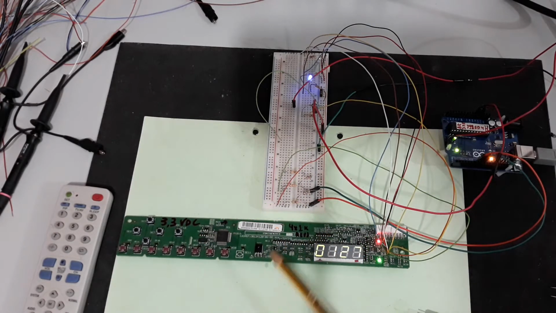is working like the normal situation. The IC has a power supply of 3.3 volts, okay.